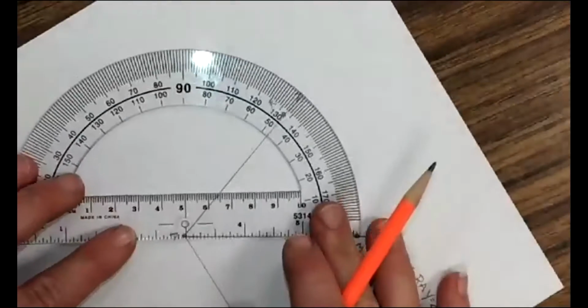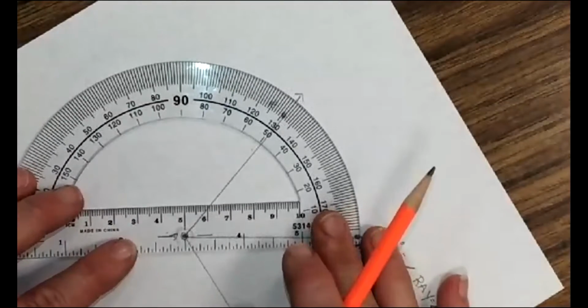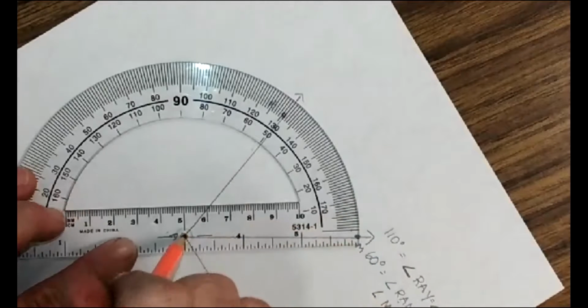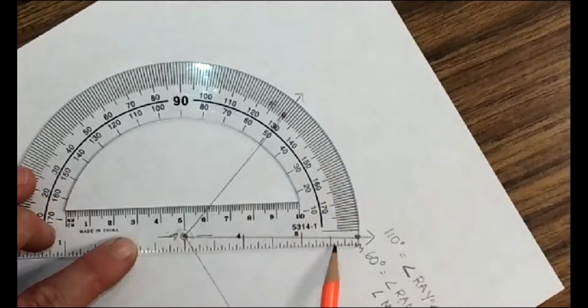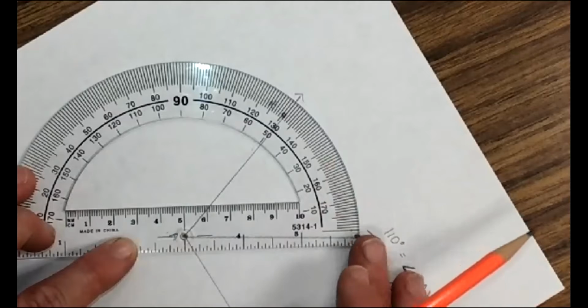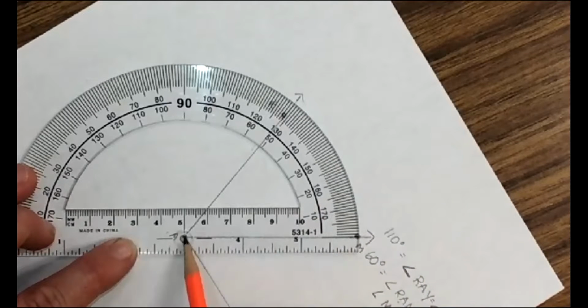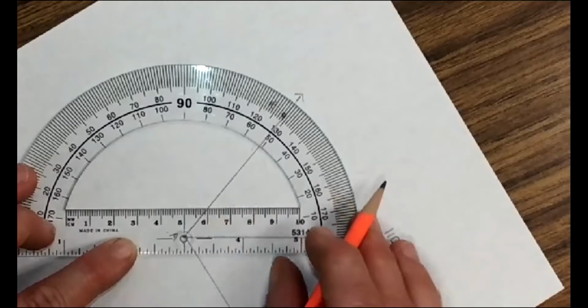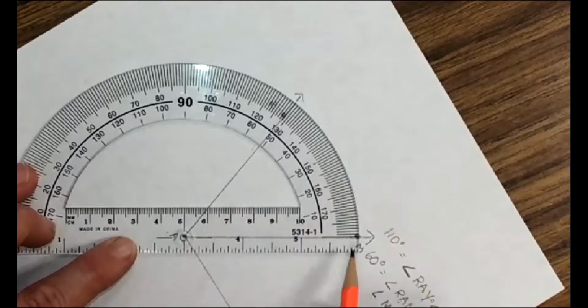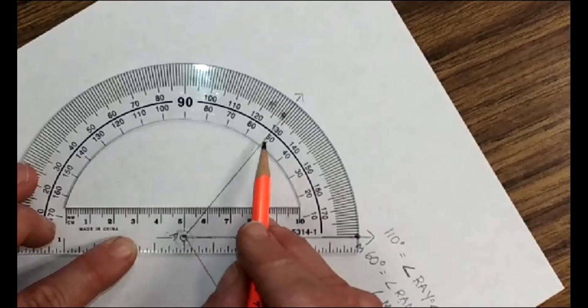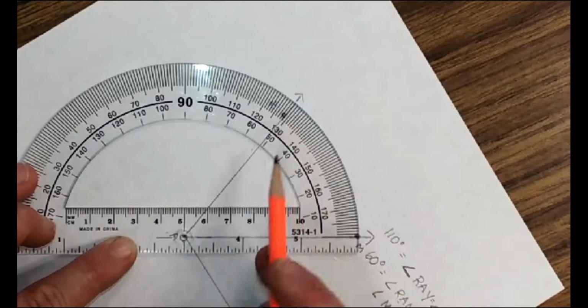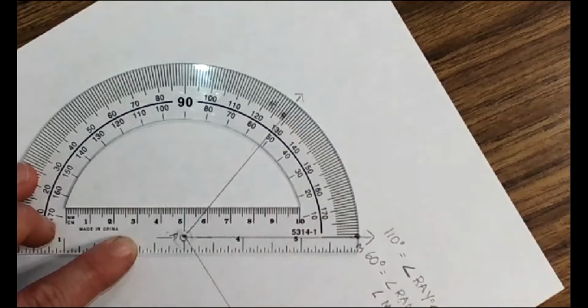Now, how do we get the measurement of this angle? Well, once again, you're just going to put your little protractor with the vertex right there in that hole. And you see, I'm not lined up over here. I need to make sure that line is on the 0 line right here, not the edge of the protractor, not up here. I always double check, make sure I have my vertex in there. It's on the 0. And I see angle RAM.